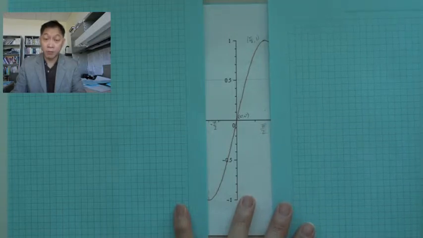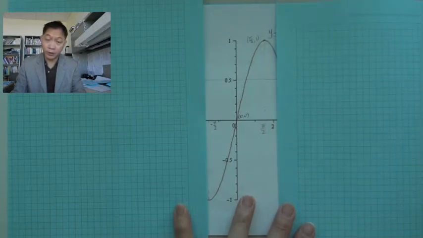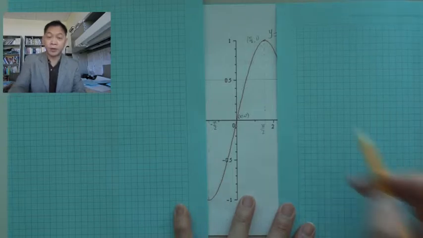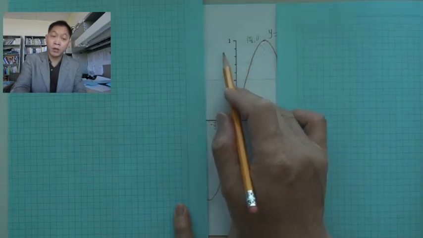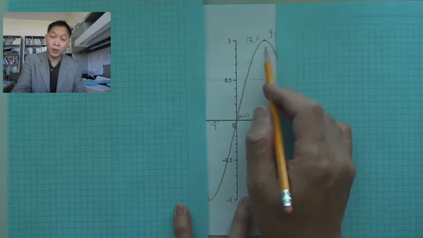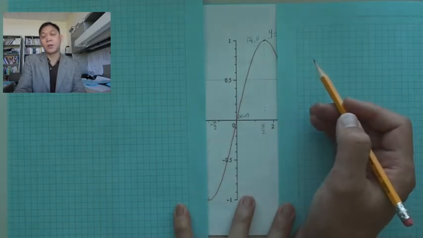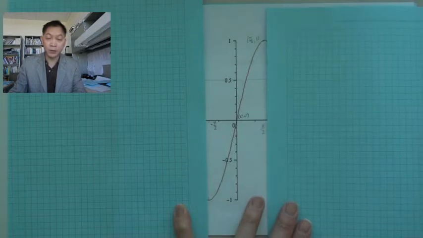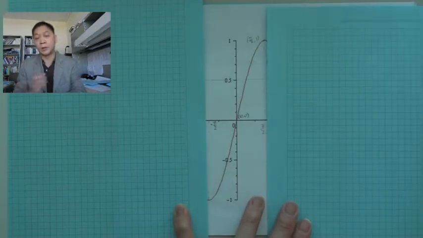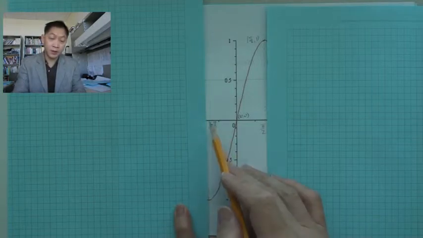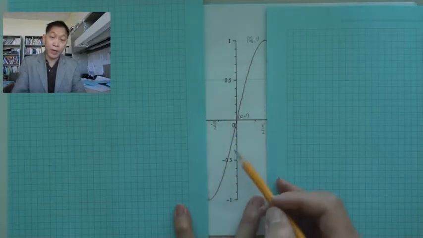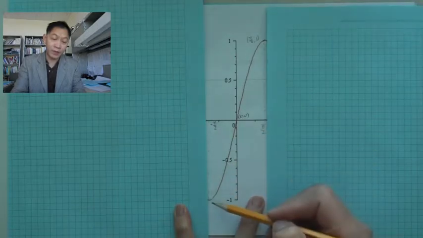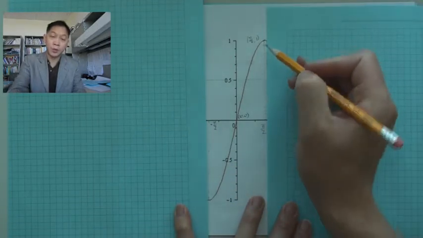You cannot even move a little bit more to the right, because if you draw this horizontal line, then you have 2 intersections. So it has to be strictly from negative pi over 2 to the positive pi over 2. In this domain, y reaches from negative 1 to the positive 1.